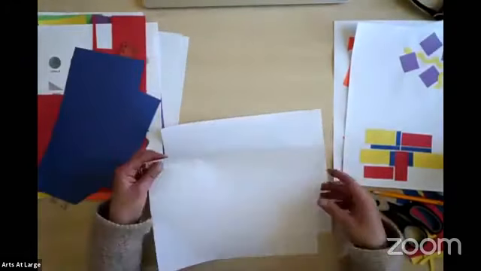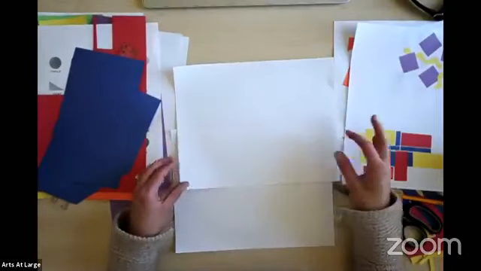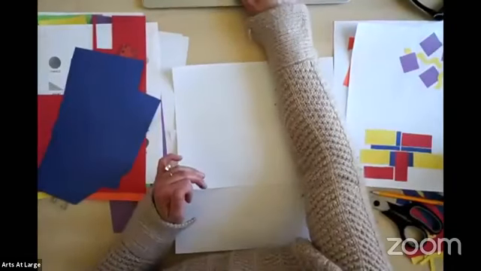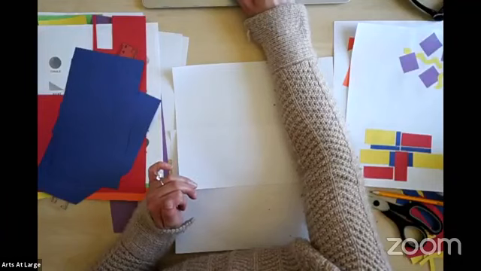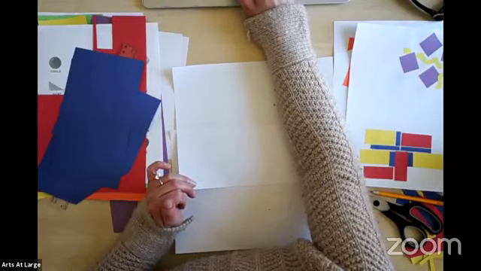And what I'd like to do is do it in the style of Kandinsky. So I'm actually going to share my screen again. Sorry, everyone. Okay.